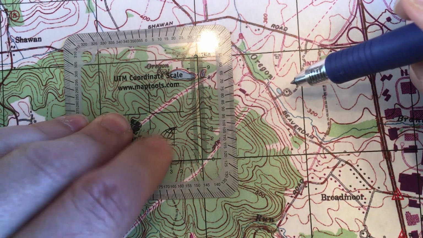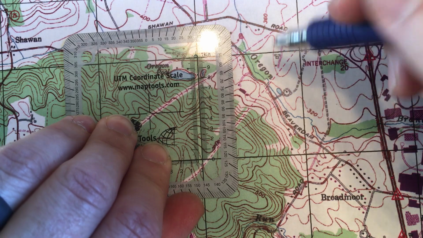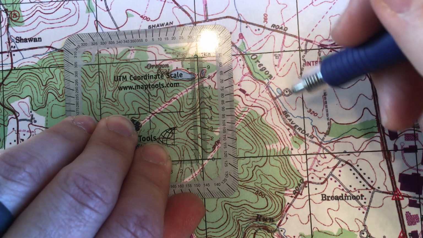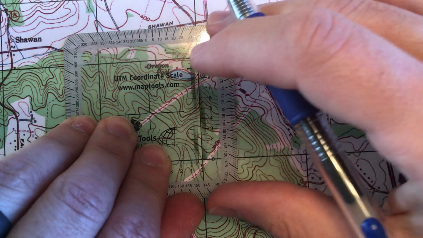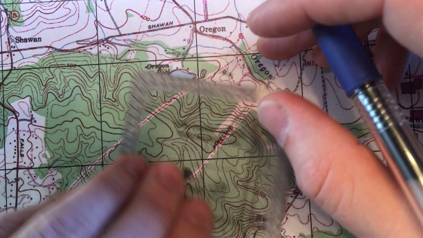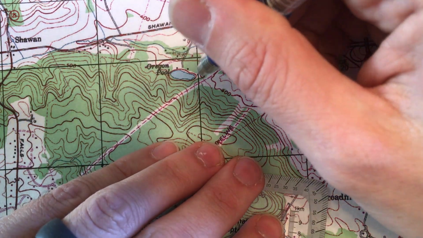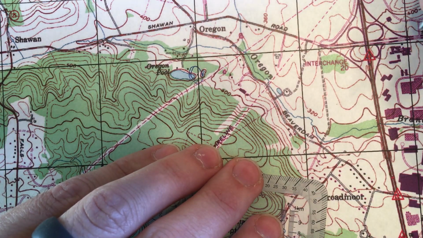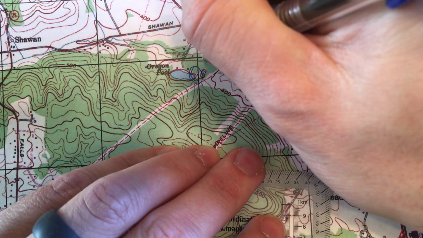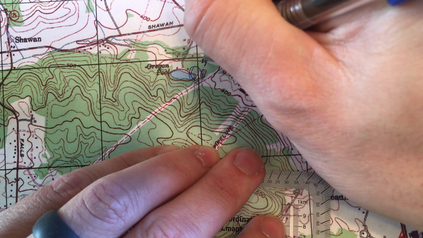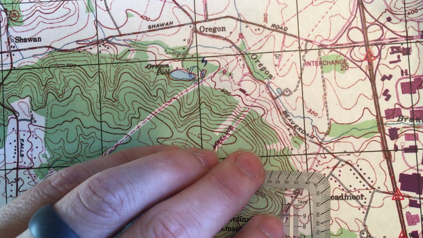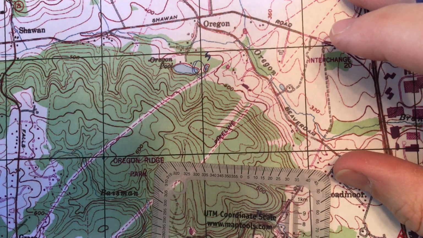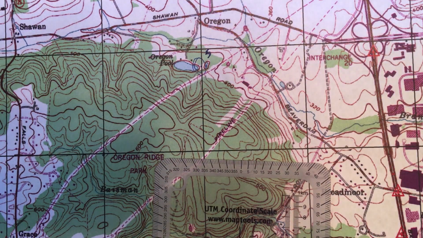You want to make these marks as small as possible because the thickness of your mark does matter. I always use a mechanical pencil, and I always try to find the finest point mechanical pencil I can possibly find. So what I like to do is now circle that point, because it's really easy to lose these dots, and I also label that. So that's going to be my start point, so I put a little S there. So now I've got my start point plotted.